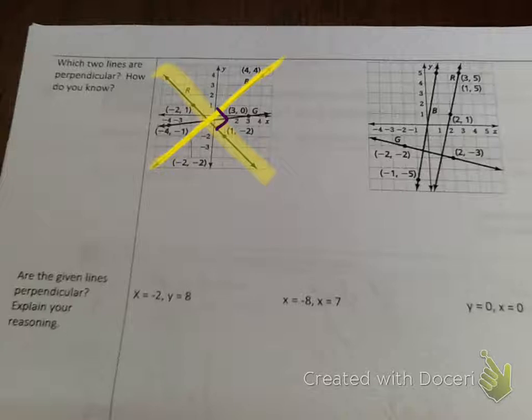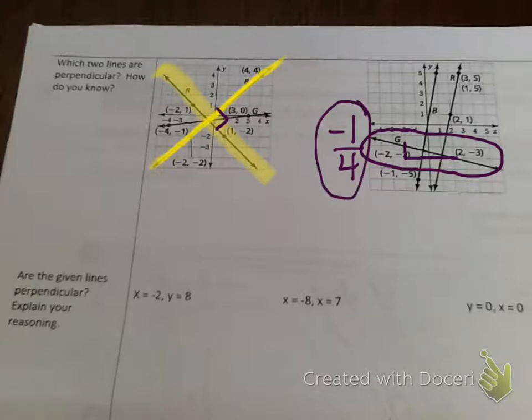The next one, however, we're going to have to actually find the slopes. So, let's look at line G. The slope of line G is down 1 over 1, 2, 3, 4. Down 1 over 4. So the negative reciprocal, since this is negative, we want our new slope to be positive, and we flip it upside down, 4 over 1.